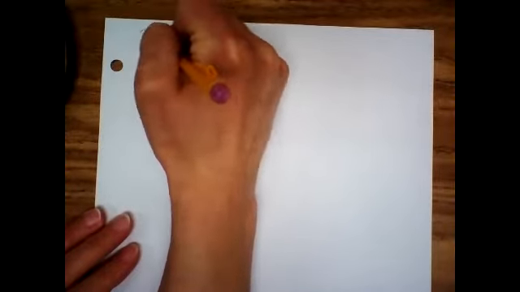Hi guys, this is your review for Unit 7. Before I start doing the study guide, I'm just going to write out kind of all the important stuff that you need to know for this unit. So the first thing that we did was our right triangle trig.